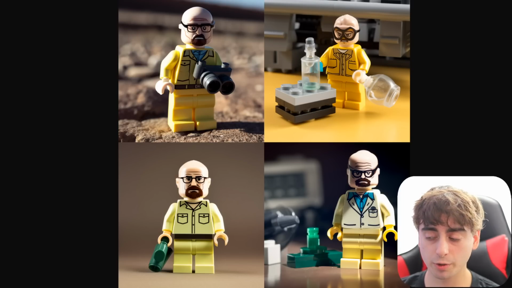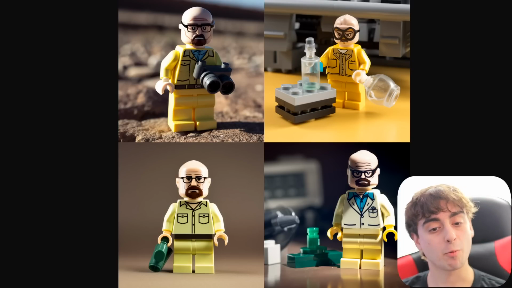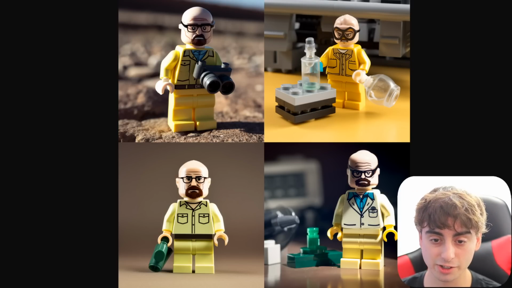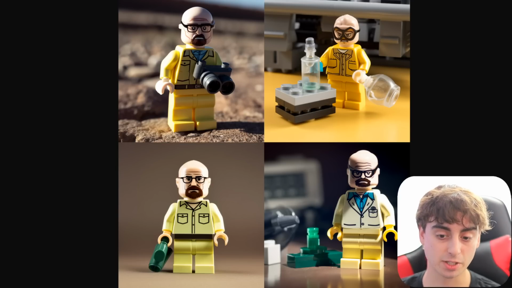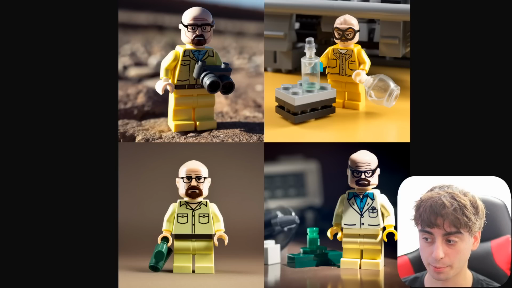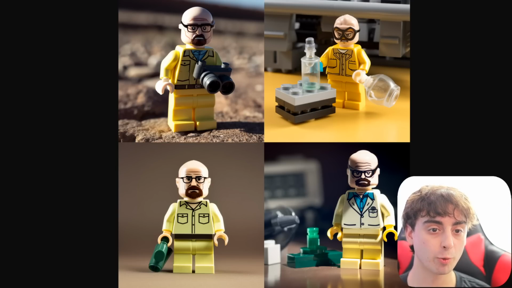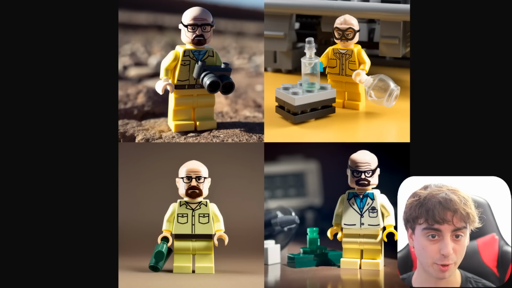This next one is going to be a test of whether or not they can create characters and combine different aspects of different famous characters together. So the prompt for this one was Walter White Lego character, Lego set, Breaking Bad.